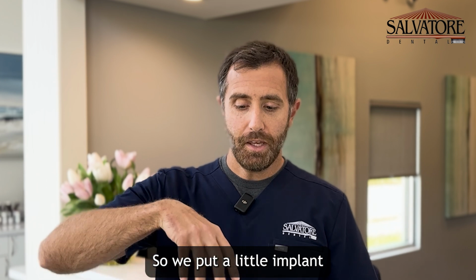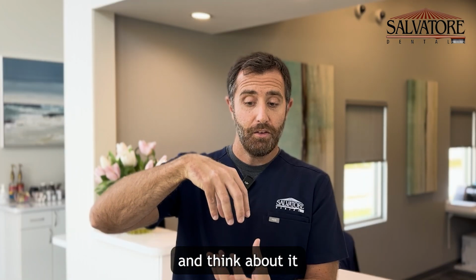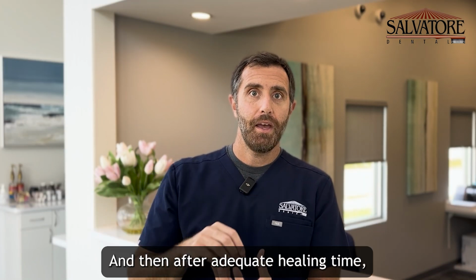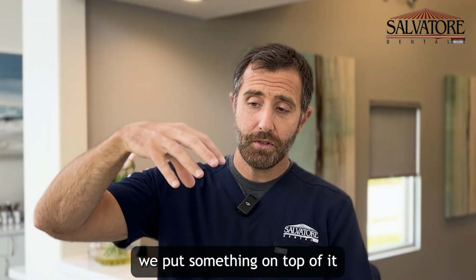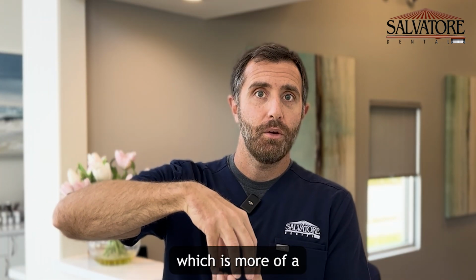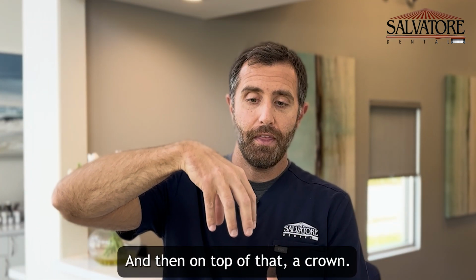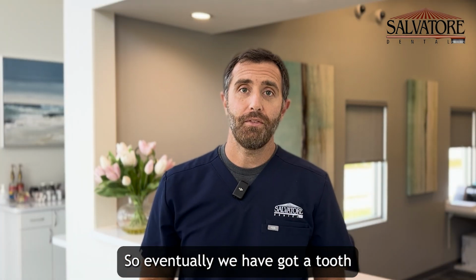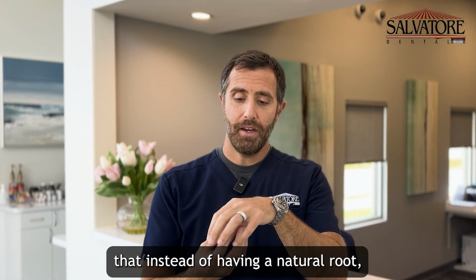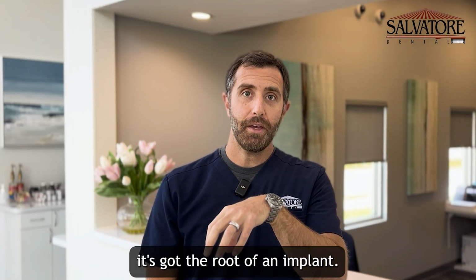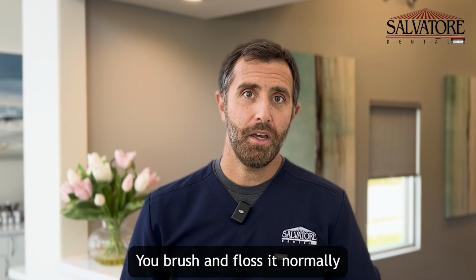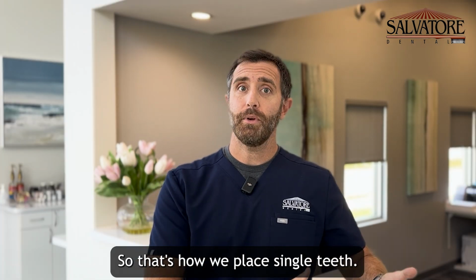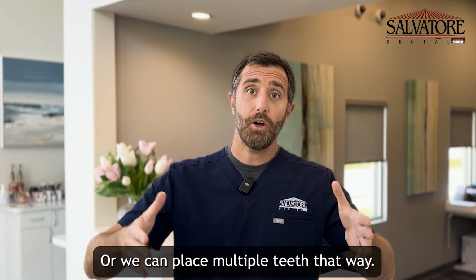So we put a little implant in where the tooth should be and think of it as a titanium foundation or root. Then after adequate healing time, we put something on top of it called an abutment, which is more of a titanium substructure, and then on top of that, a crown. So eventually we have a tooth that, instead of a natural root, has the root of an implant. We brush and floss it normally, and the tooth does not come out. That's how we place single teeth, or we can place multiple teeth that way.